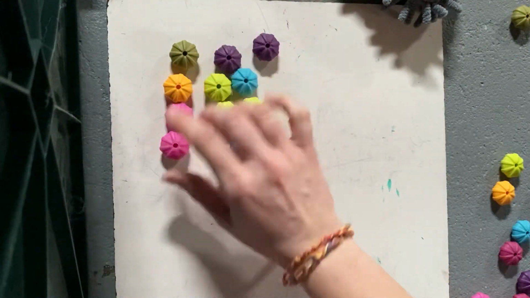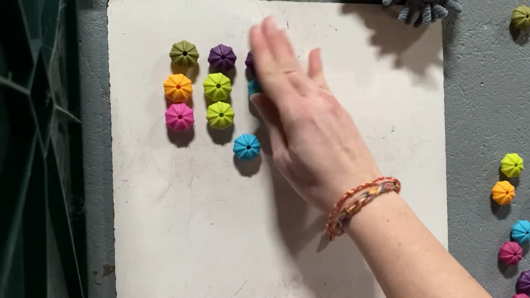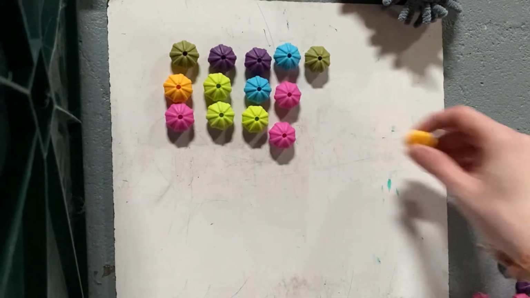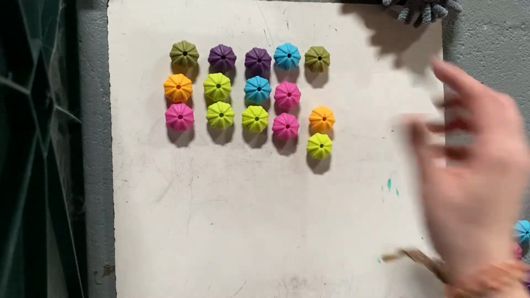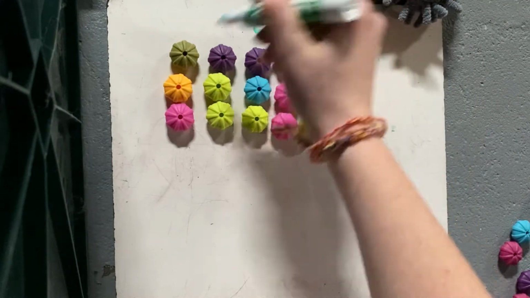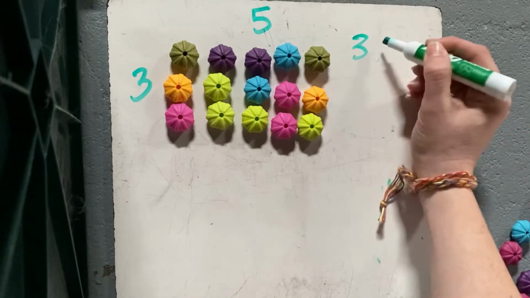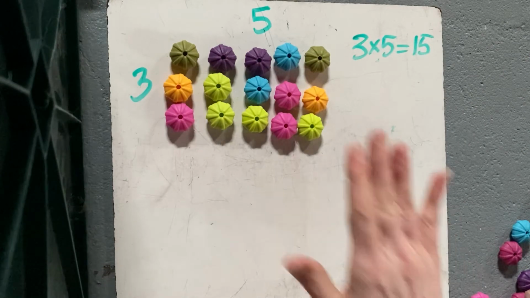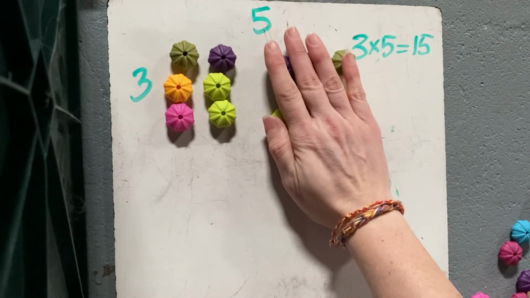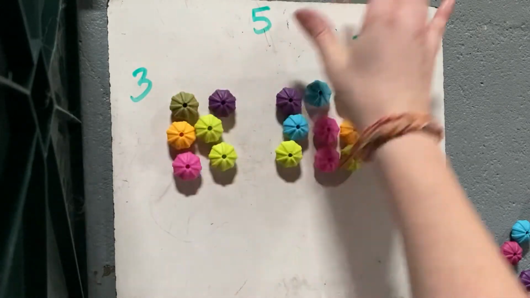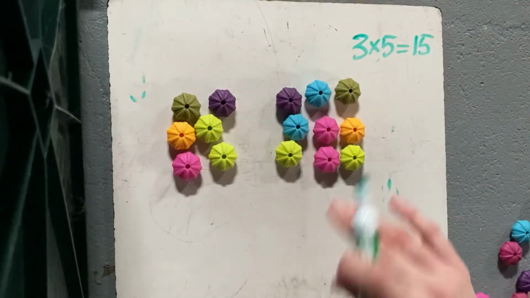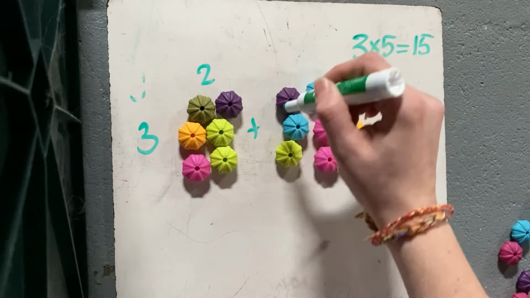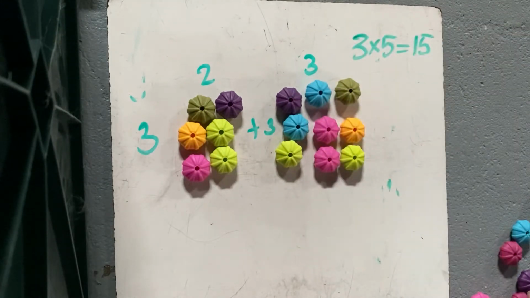my next one, I'll do, let's say, a 3 by 5 array, which obviously we know that a 3 by 5, if I had 5 here and 3 there, 3 by 5 is going to give me 15. Okay, if I split my array like this, I'm going to move that down a little bit. And now instead of 3 by 5, we have a 3 by 2 plus a 3 by 3.